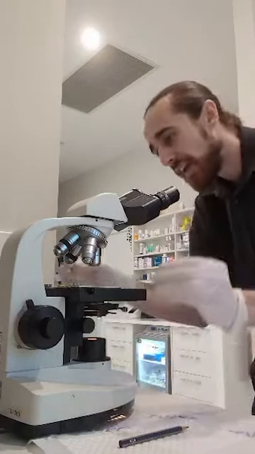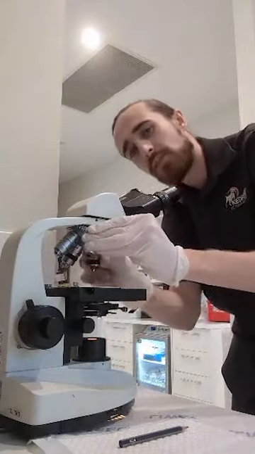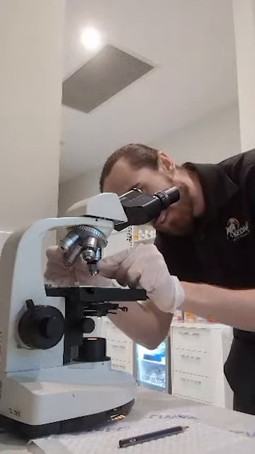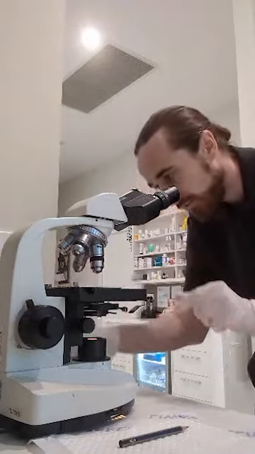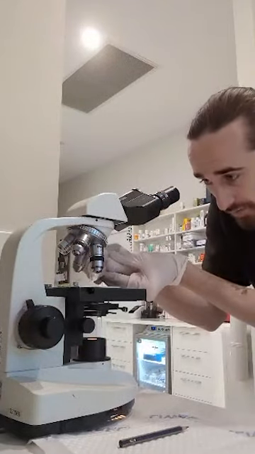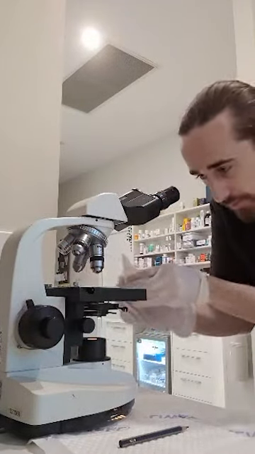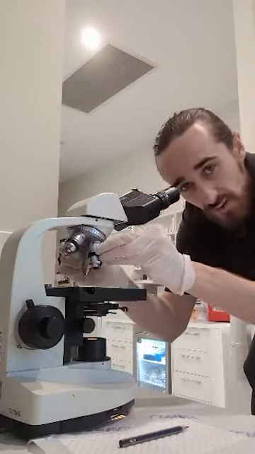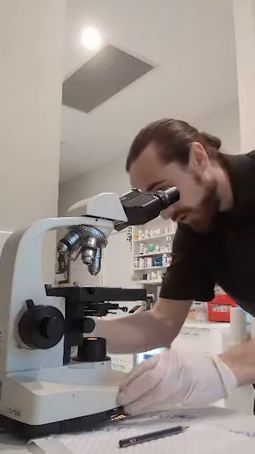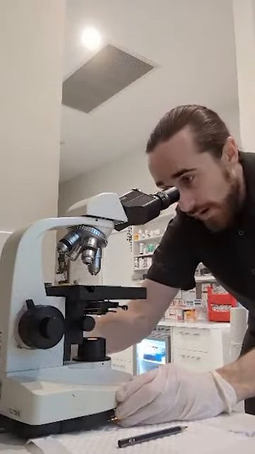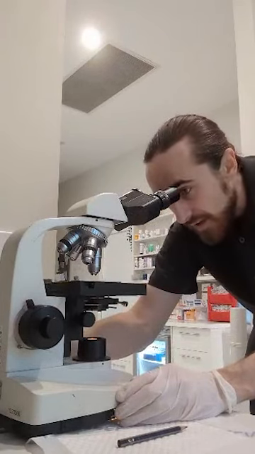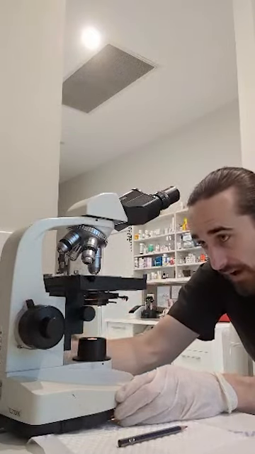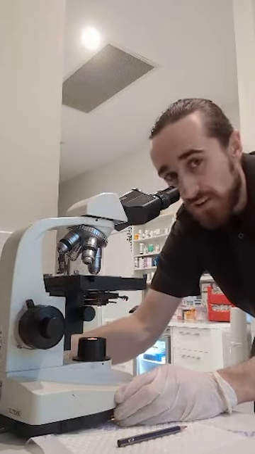Great. Then we move over to the 10 times, to the 40 times, which I have correctly demonstrated in my previous video. Then moving to the 100 times, we want to move halfway around and rotate, putting a small drop of immersion oil on top of the sample. Then at this stage, we are very careful as we move it over to the 100 times. This is now when we can raise the stage and bring the sample into view. And we want to make sure that immersion oil is not touching the microscope lens in any way.